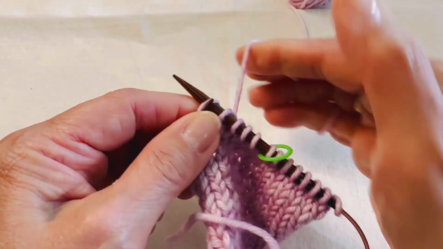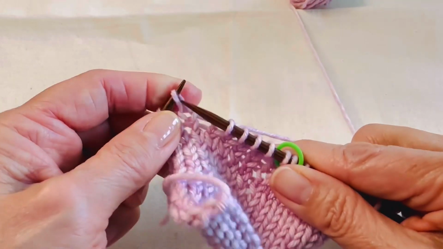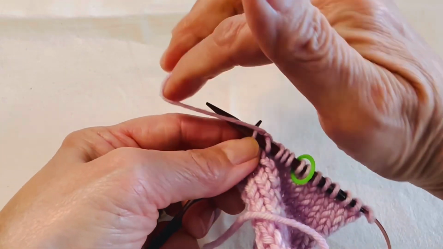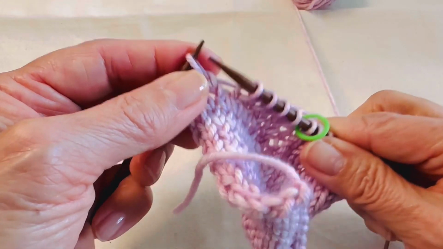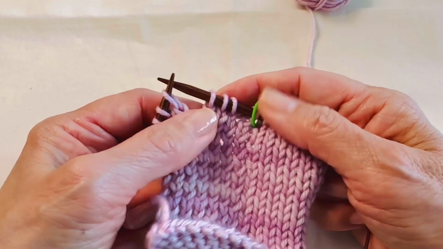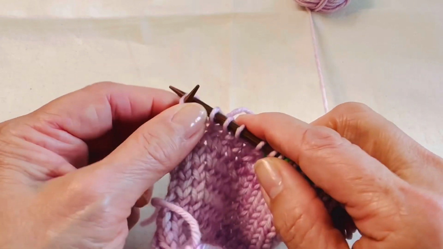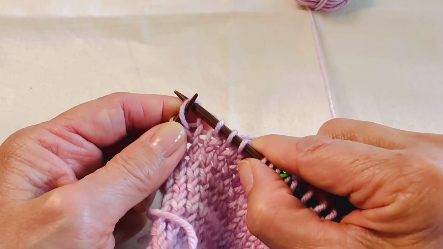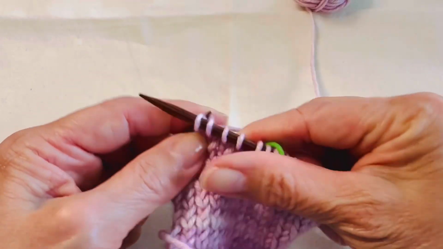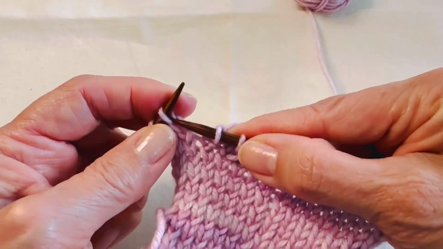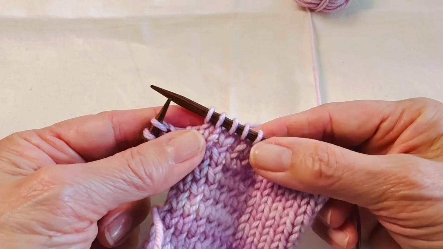Go into a stitch, it'll be easier to see this way versus the purl, which is wrapped from under. And if you just want to get rid of those twisted stitches, then on the knit row, you would go into the back of the stitch, and that will straighten out your stitch. That's it.